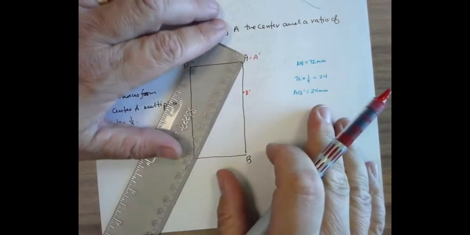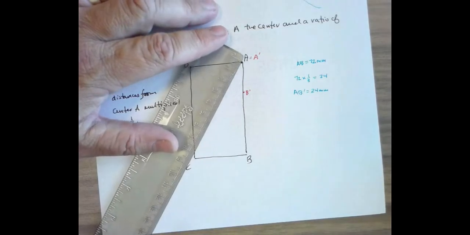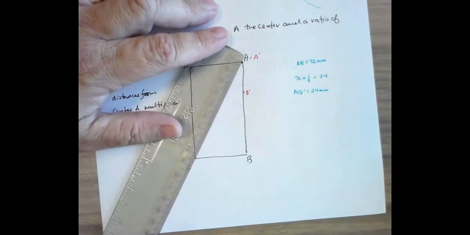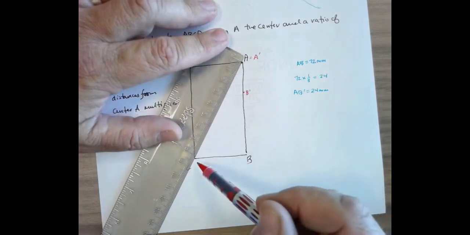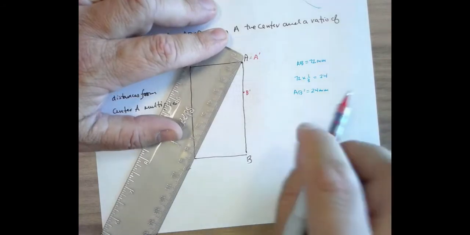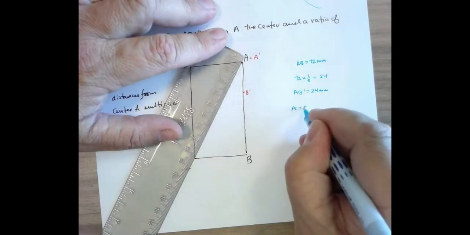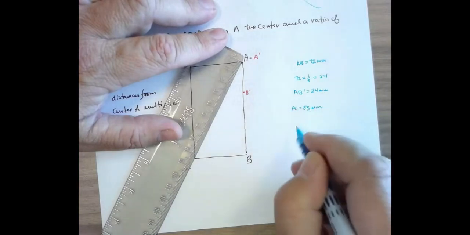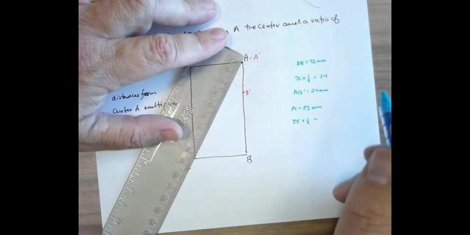Now we'll do A to C. I'll just leave the ruler down so I don't have to draw the blue lines this time. So that looks like around 84 millimeters maybe. Let me line this up more carefully. I guess it's 83 millimeters. So A to C is 83 millimeters. 83 times 1/3, because the distances have to multiply by 1/3.